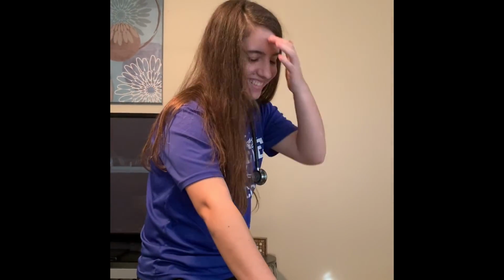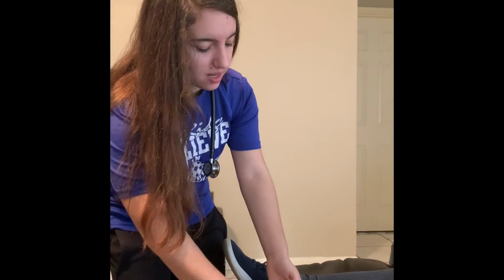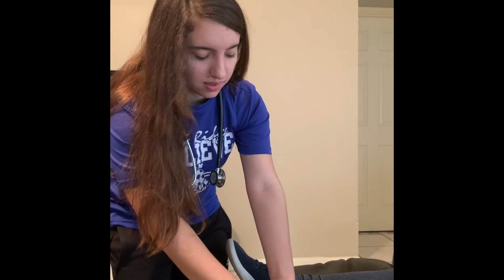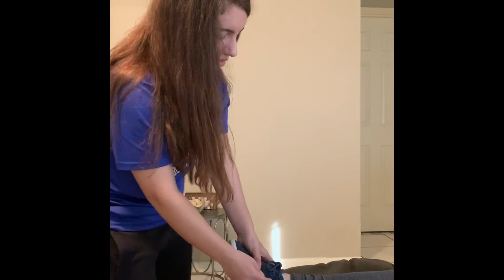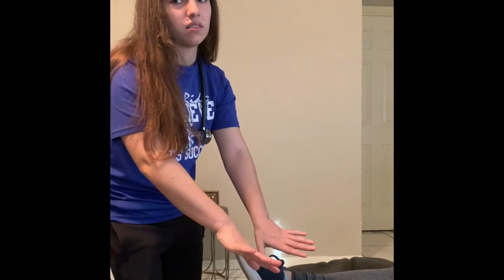And then I would check for edema using the same medial malleolus. Press for 5 seconds and release. 5 seconds and release, no edema.